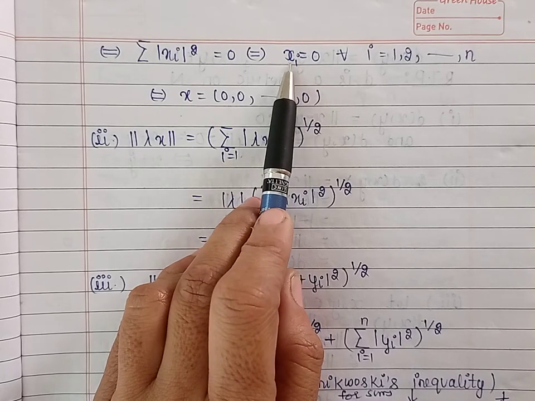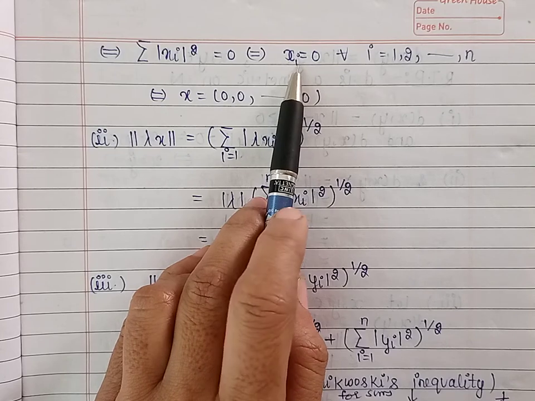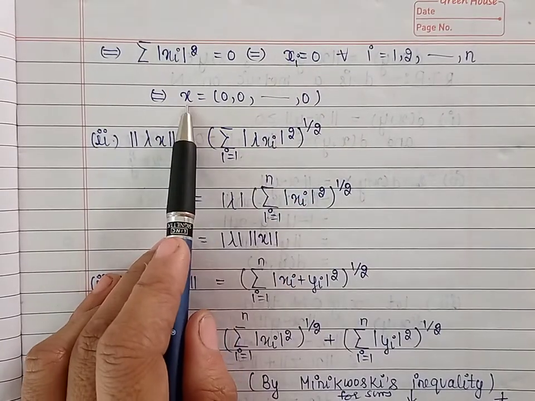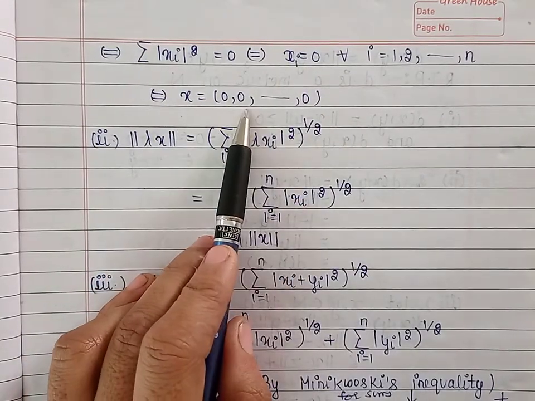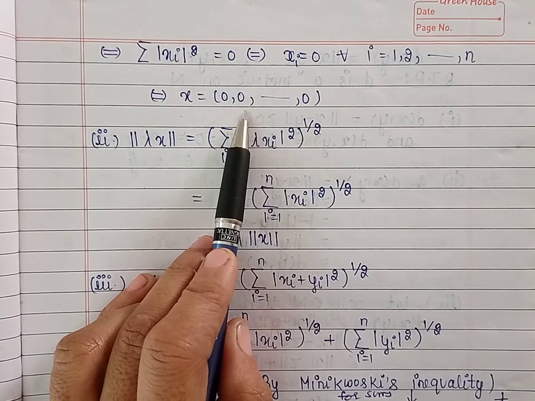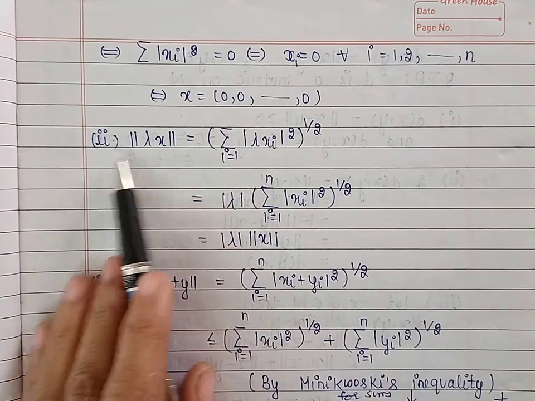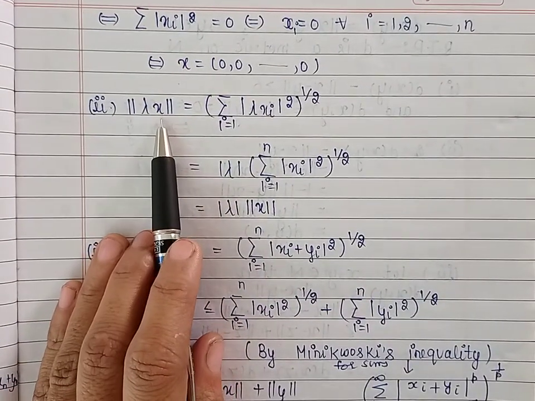And now x1 is 0, x2 is 0 and so on up to xn is also 0. So we can say that x is 0. So this proves the second property, that norm of x is 0 if and only if the element x itself is 0. Now the next property, the absolute homogeneous property.